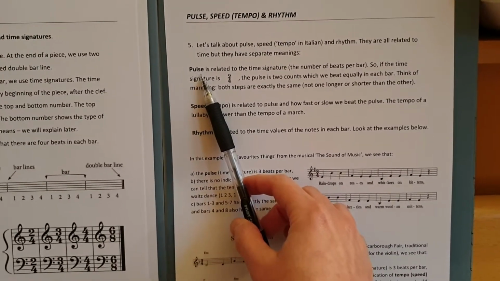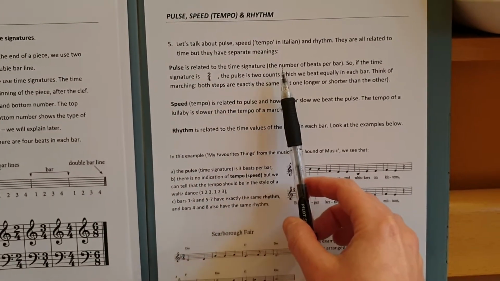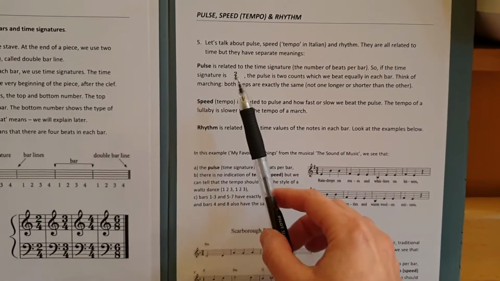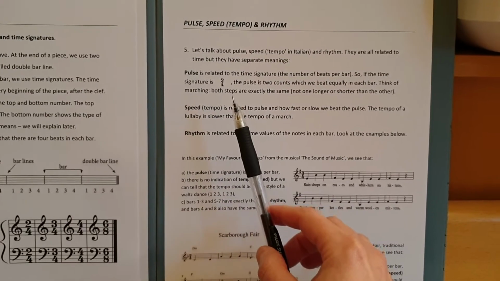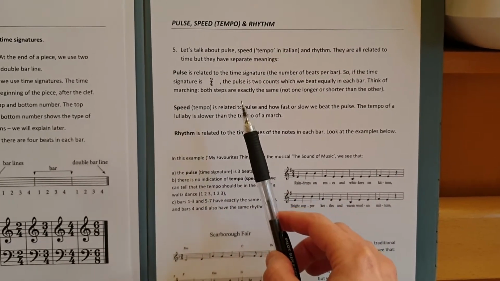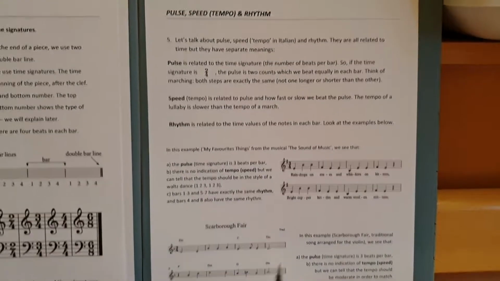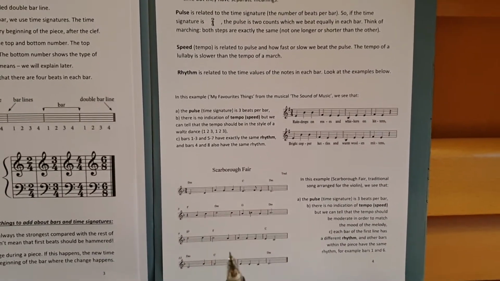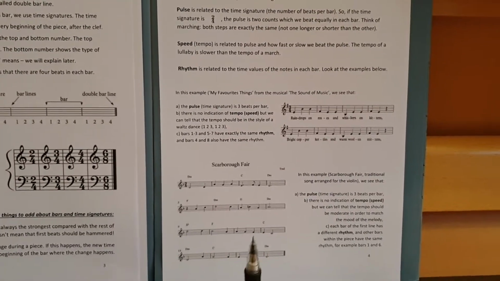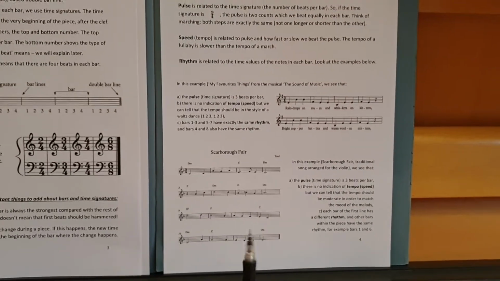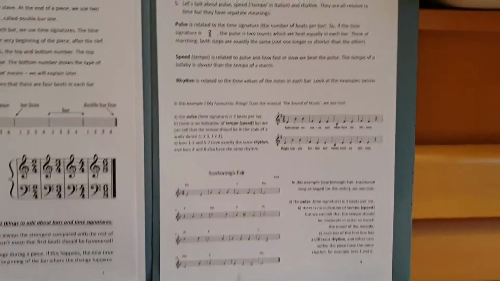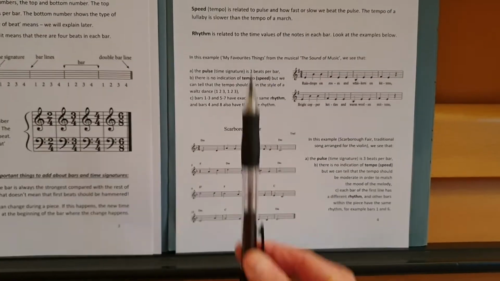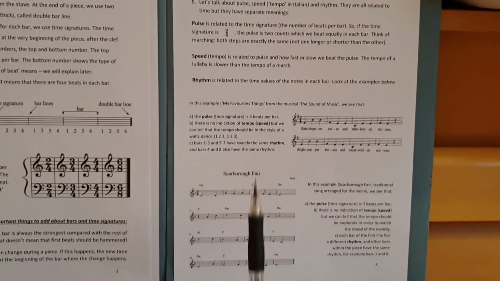The pulse is related to the time signature, so the number of beats that we have per bar. So if your time signature is 2/4, which means 2 beats in each bar, you are going to beat 1, 2 in each bar. 1, 2, next bar, 1, 2, next bar, 1, 2. So as you can see from the example that I gave you, the counts are absolutely even. The beats are absolutely even.